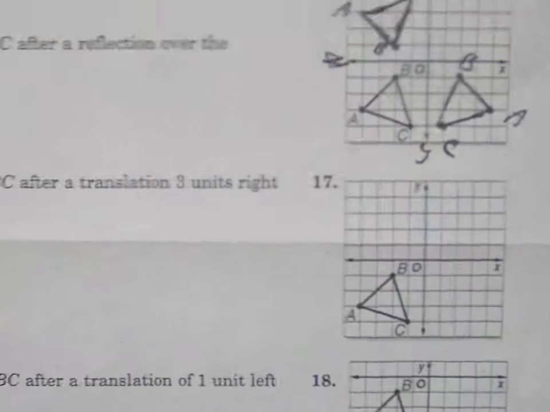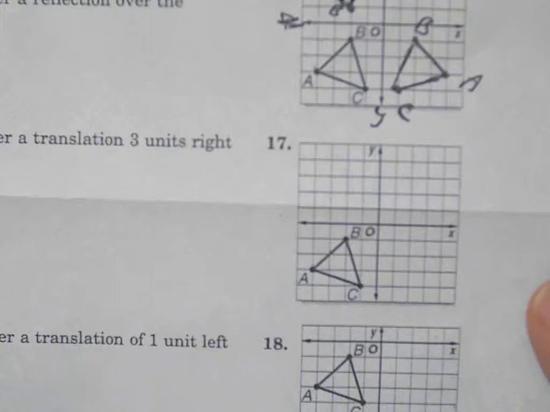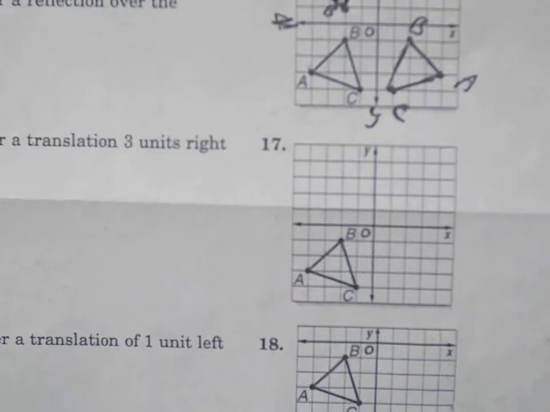Translating. Anybody want to give me a definition for what translating means? When we reflect over something, it gets turned about the axis so things could end up upside down. The thing that's on the right could end up on the left. Translating basically means, anybody got an idea?